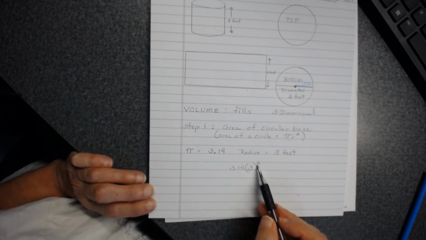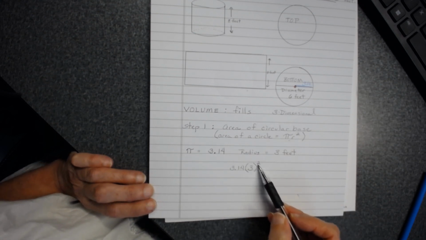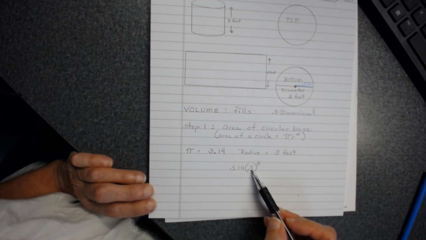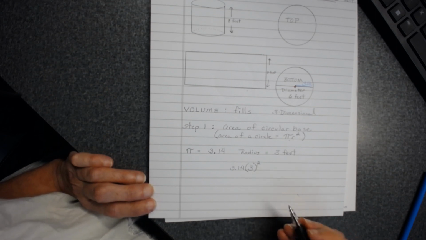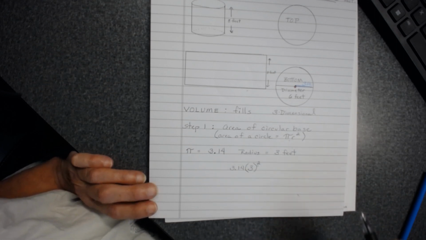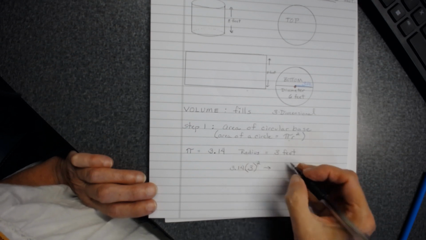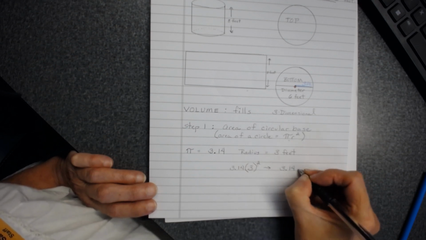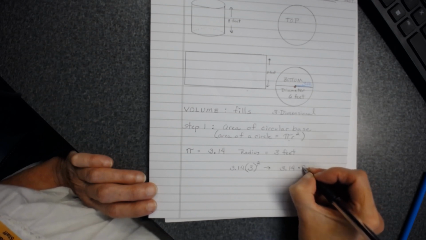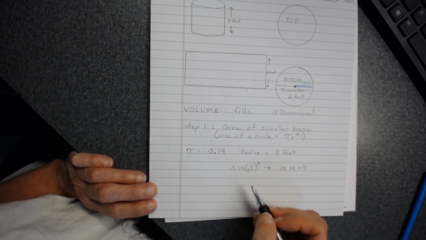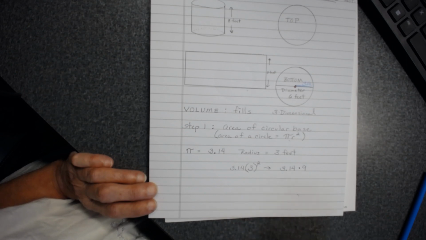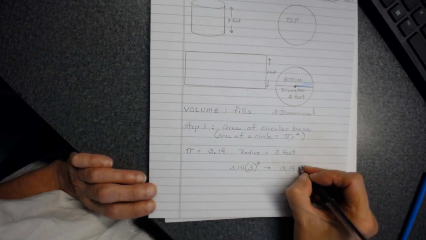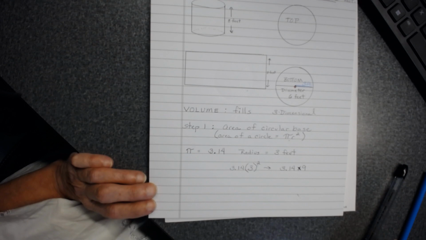Okay, that's an exponent. That means how many times do I multiply this number times itself? 3 squared is the same thing as 3 times 3, which is going to give us 9. So 3.14 times 9, because 3 squared is 3 times 3. Okay, and I put a dot in there. I could put a times sign if you want to.